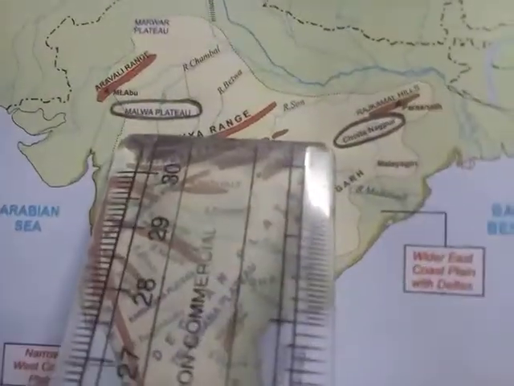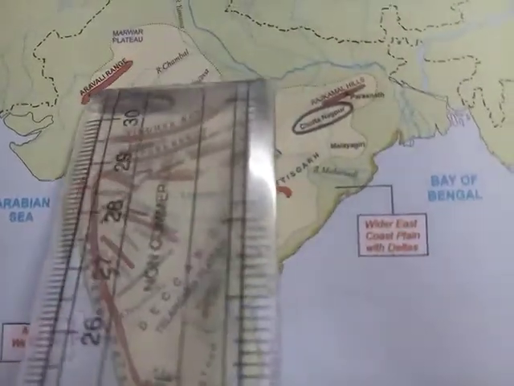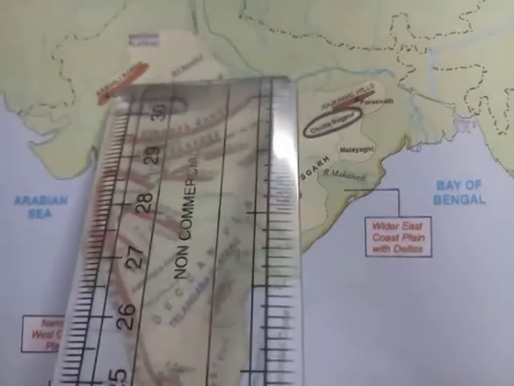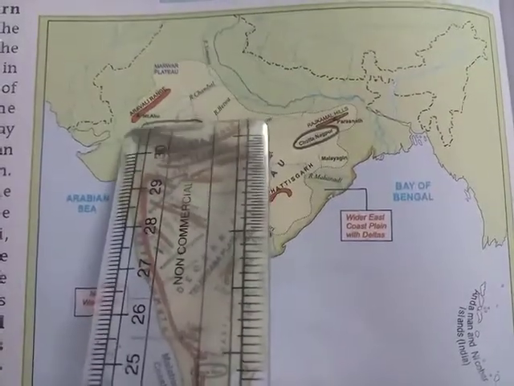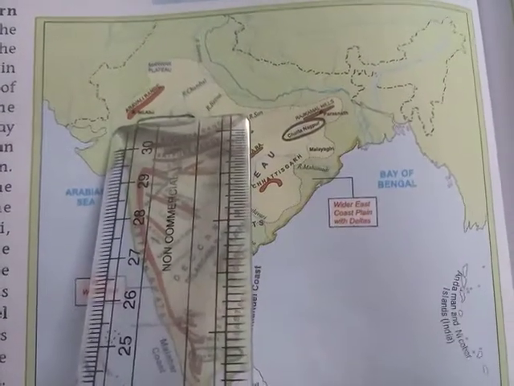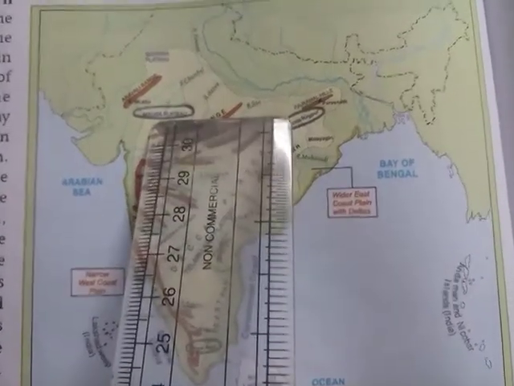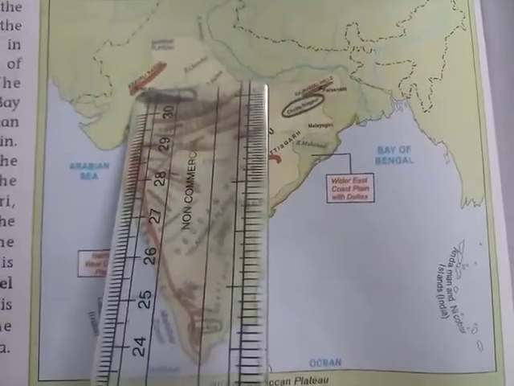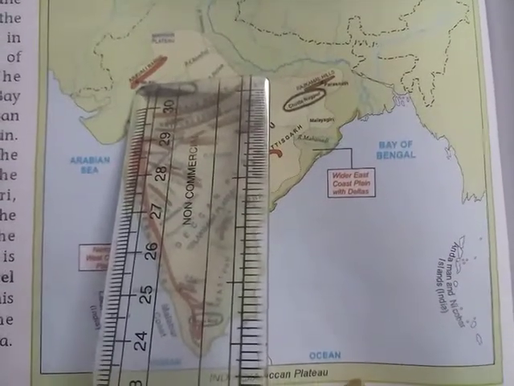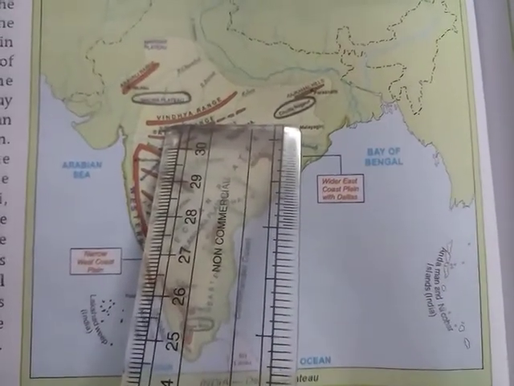Now this Malwa Plateau is bounded by the Aravalli Hills. Can you see this brown colored line? This is the Aravalli Hills, here on the western side. And the Vindhya range is on the southern side. What are we studying? We are studying the Malwa Plateau. So on the western side we could see which hill? Aravalli Hill. Yes, and on the southern side we can see the Vindhya range.